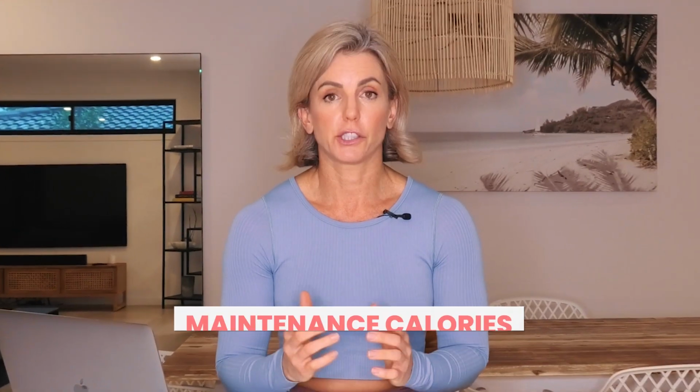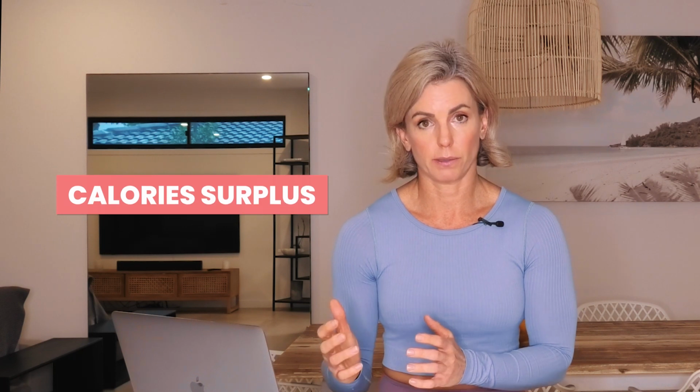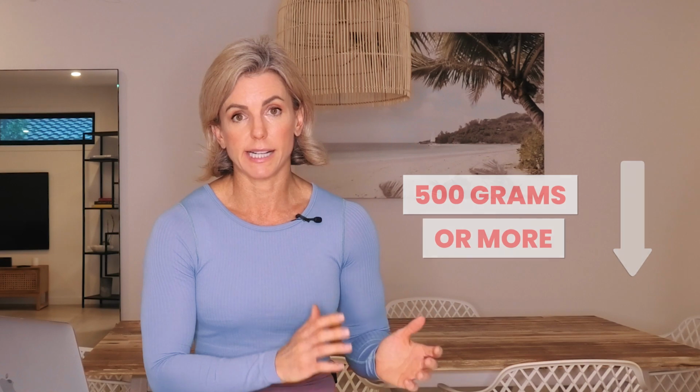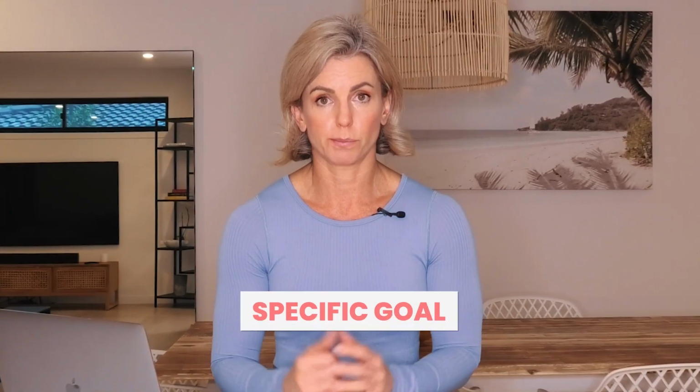So if your weight stays the same or it's plus or minus up to 300 grams, that's your maintenance calories. If your weight increases by 500 grams or more, that means you're eating in a calorie surplus. If your weight drops by 500 grams or more, that means you're eating in a calorie deficit. So once you've established this, you can then calculate your new macro targets based on your specific goal.